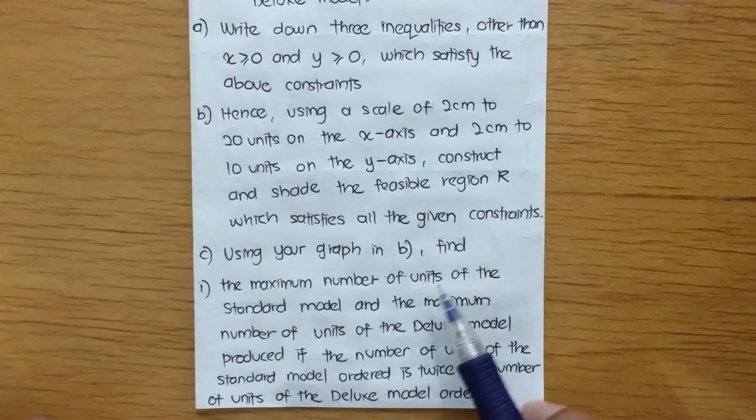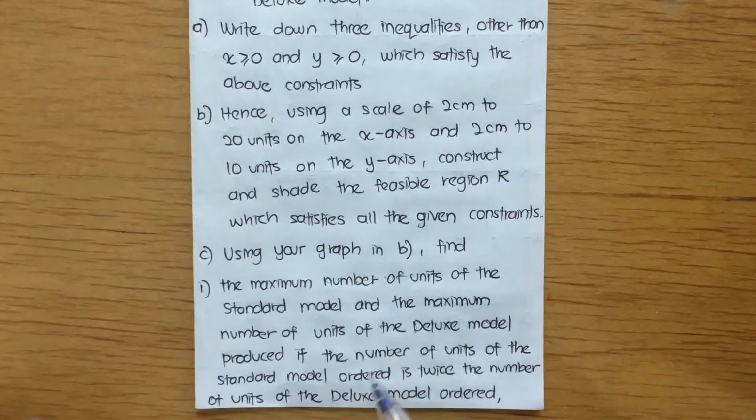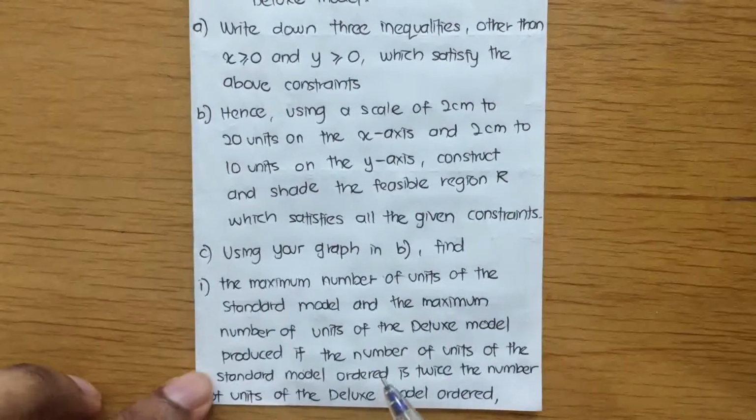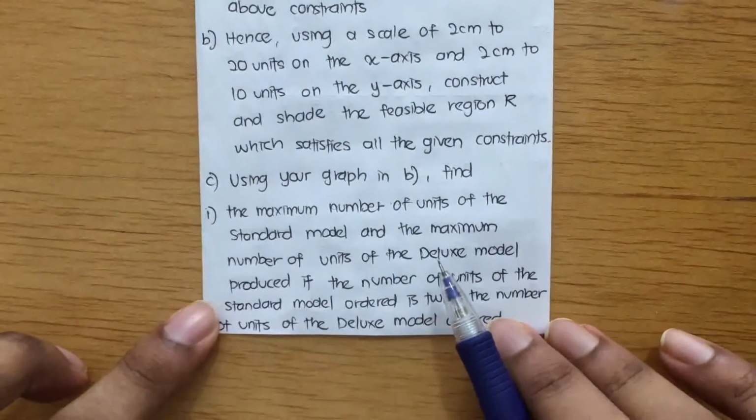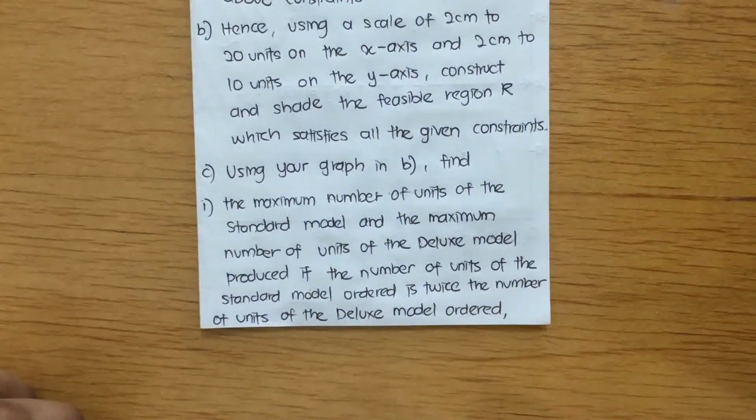Using your graph in B, find the maximum number of units of the standard model and the maximum number of units of the deluxe model produced if the number of units of the standard model ordered is twice the number of units of the deluxe model ordered. Let me turn to the next page to read the remaining question.